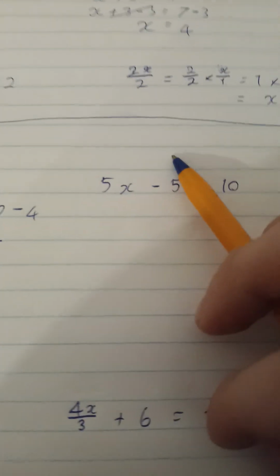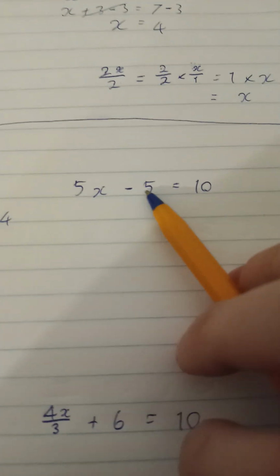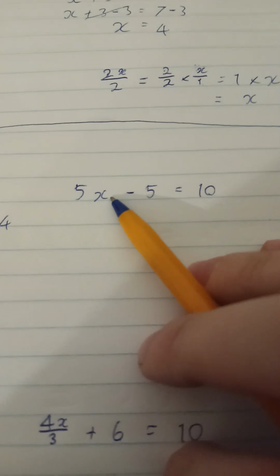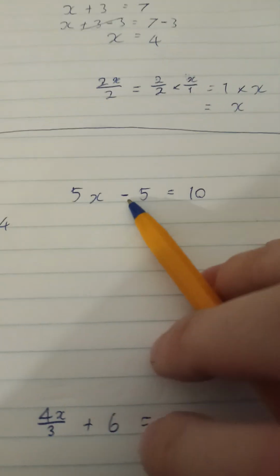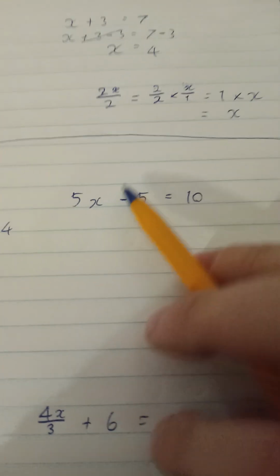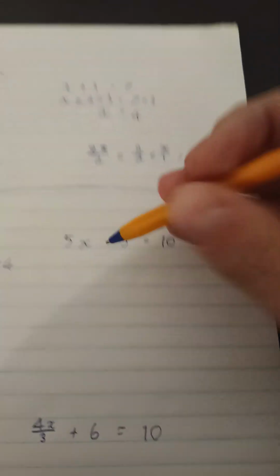Now, let's do the next one. If you're still a little unsure, then we can basically just see what's happening. 5x minus 5 is equal to 10. Now, how do we do this? Remember what I said? Get the constants away from the side where x is. So what do we do?